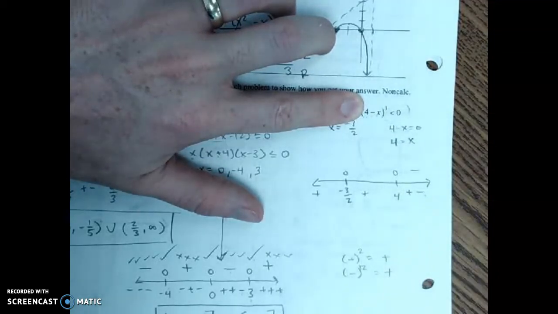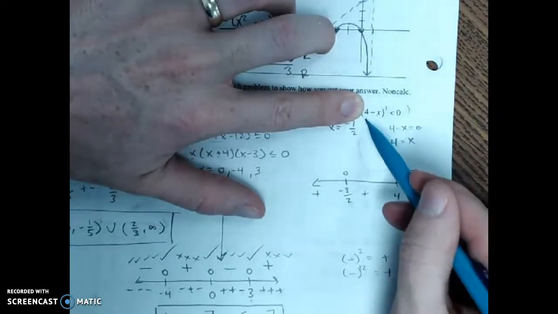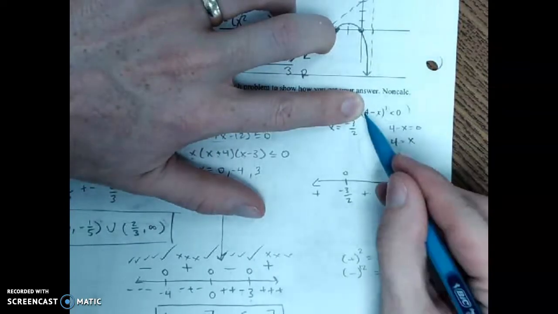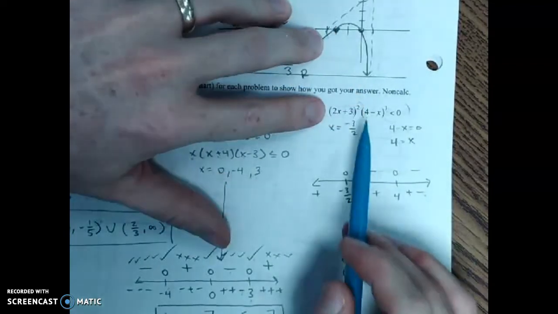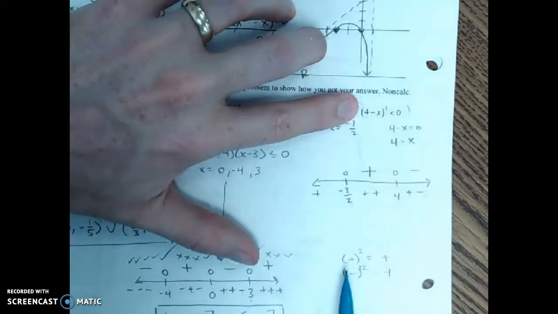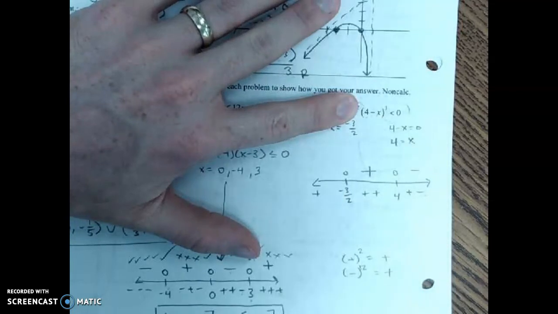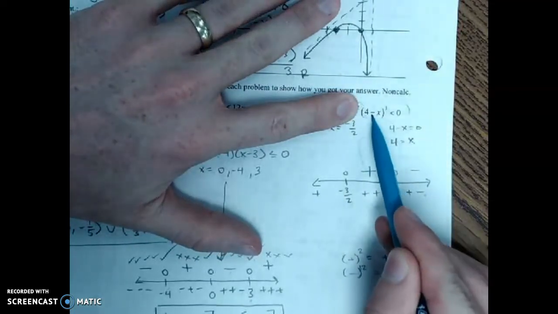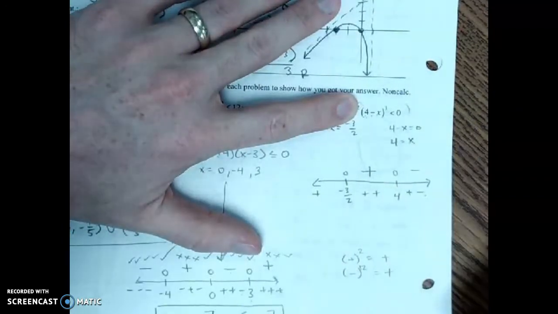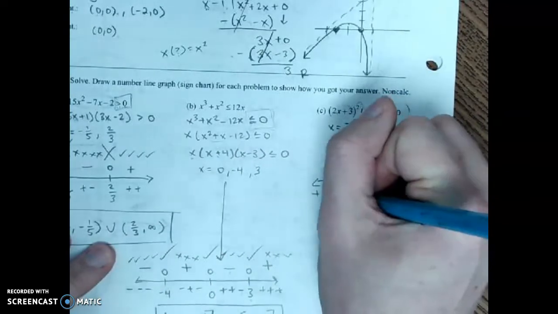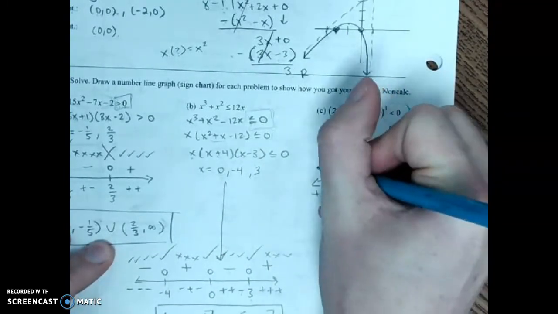Right, let's do the next one. Like plug in 0. 4 minus 0 would be 4. 4 cubed would be positive. So that means overall you'd be positive. And then if I was testing this last interval, a number like negative 5 would work. 4 minus negative 5, careful when you minus a negative, that would be 9. 9 cubed would be positive. So then overall that would be positive.